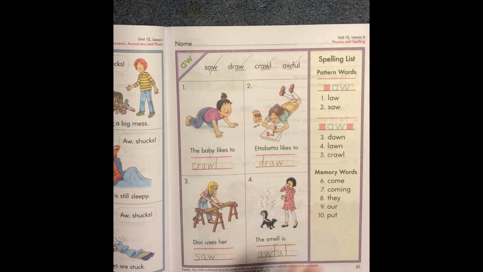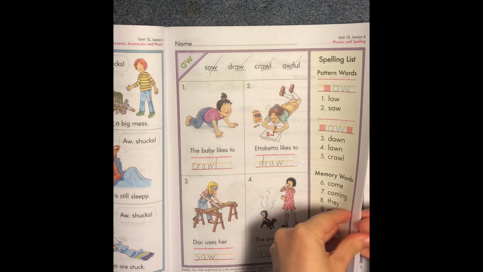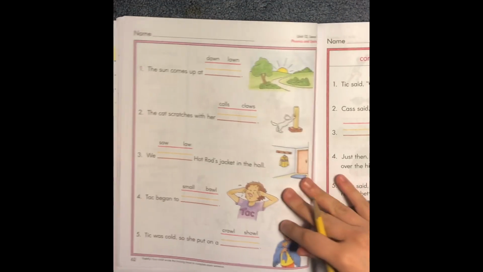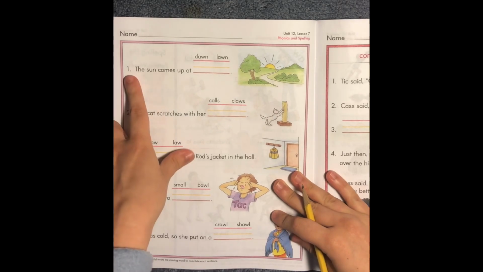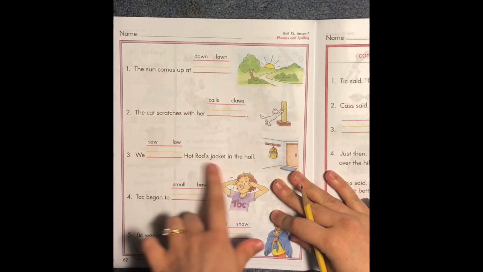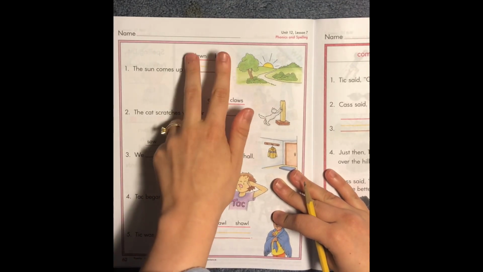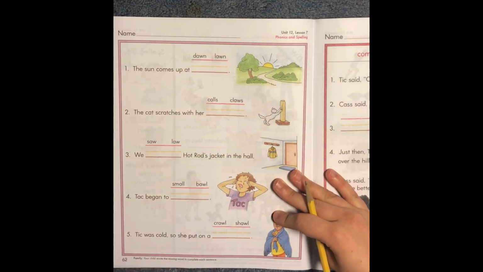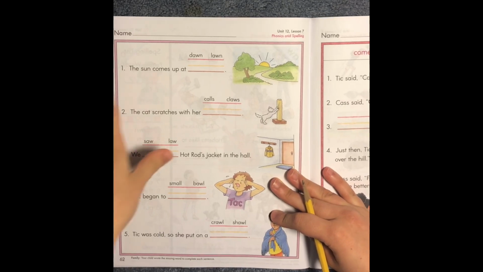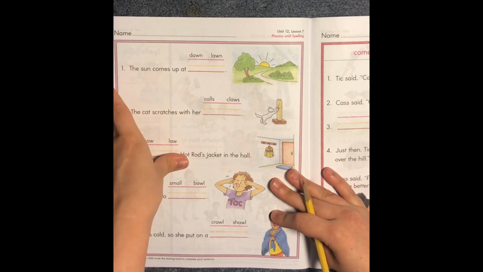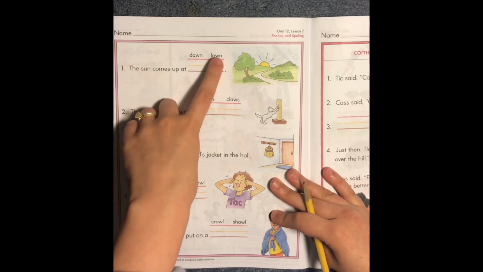What I want you to do now is you are going to do pages 62 and 63 on your own. And what's going to happen is you are going to read the sentence, you're going to look at the picture to help you, and you are going to pick one of the 2 words that makes the best sense. Okay? So, the sun comes up at dawn, or the sun comes up at lawn.